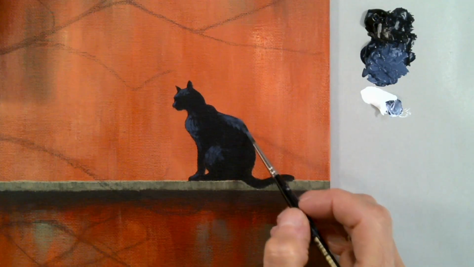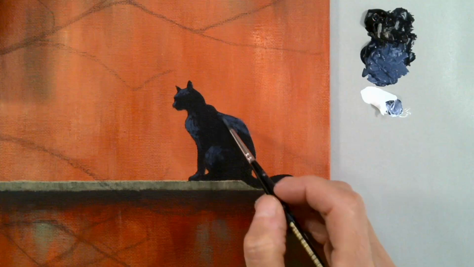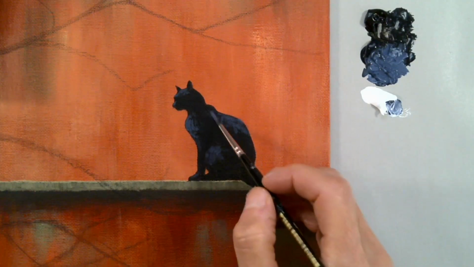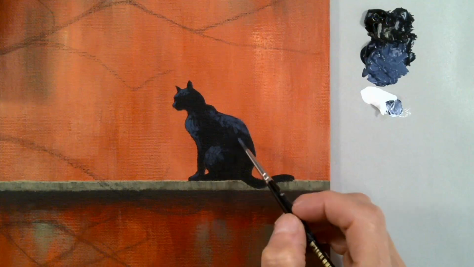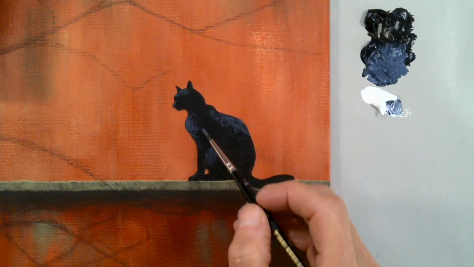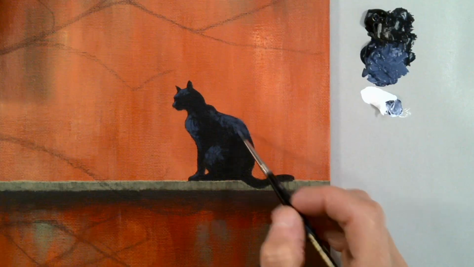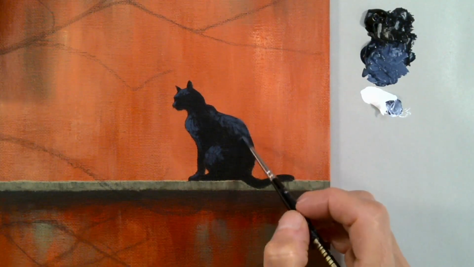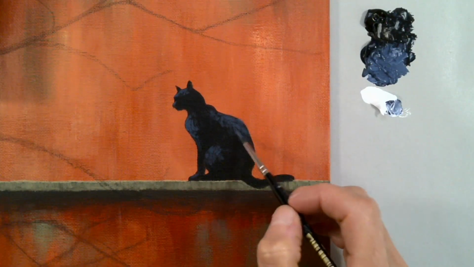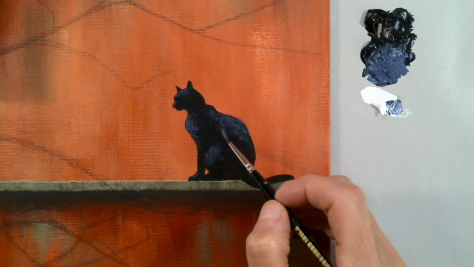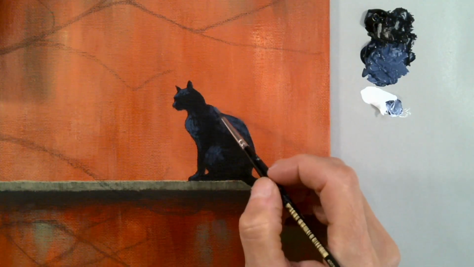And just try to blend them into the dark part. So I'll show you what I mean in a minute. I don't want a harsh line that stops here and a harsh line that stops here. So I'm trying to get a soft edge to this highlight.